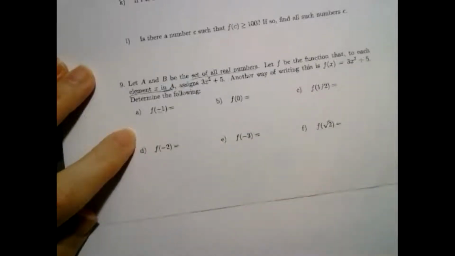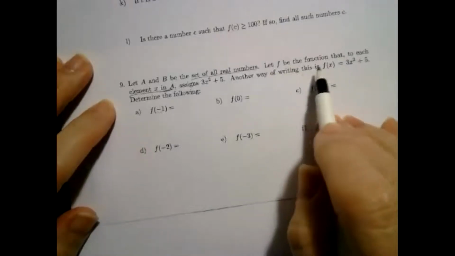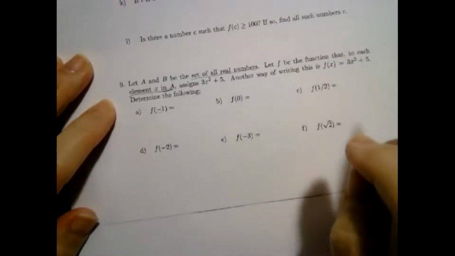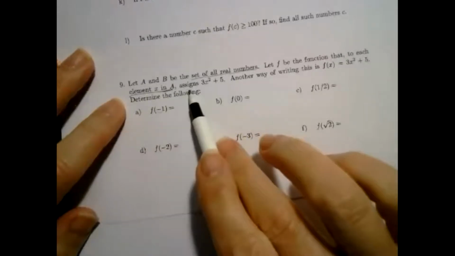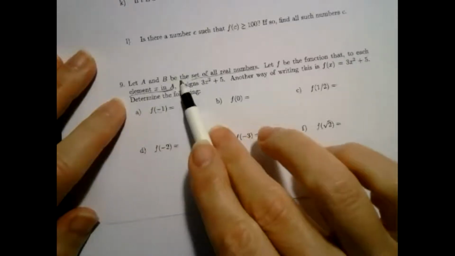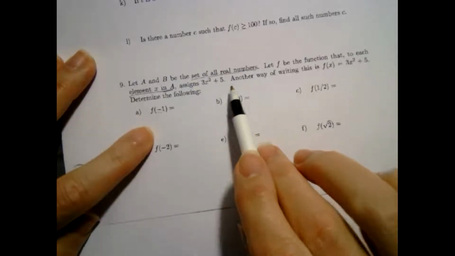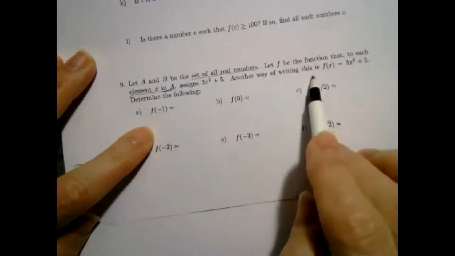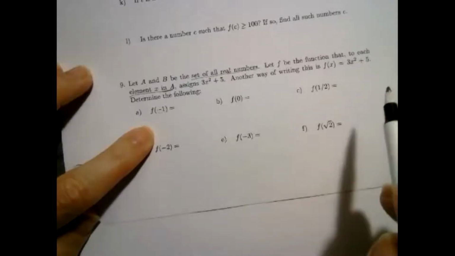So 1, a half, 3/2, 3/4. F is the function. It is a rule that does what? To each element x in A, to every element in A, assign 3x squared plus 5. So another way of writing this is f of x equal 3x squared plus 5.